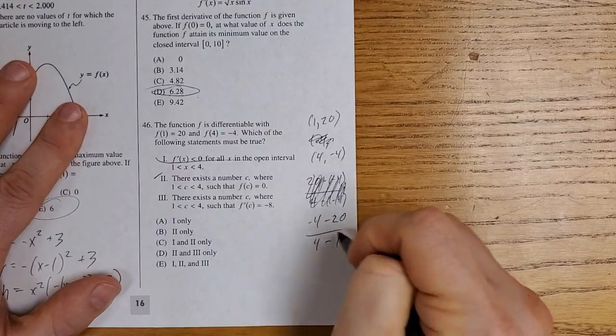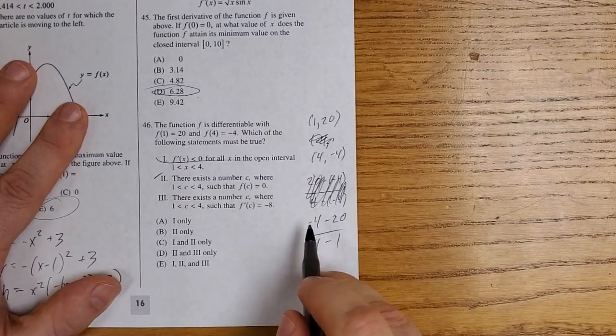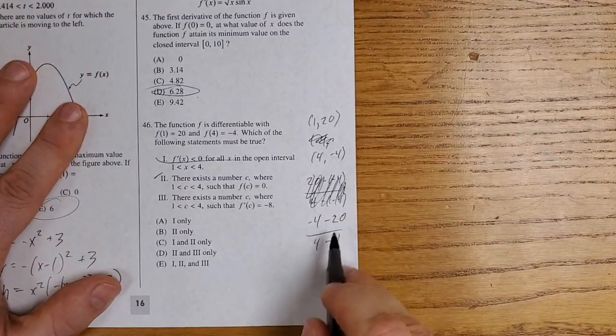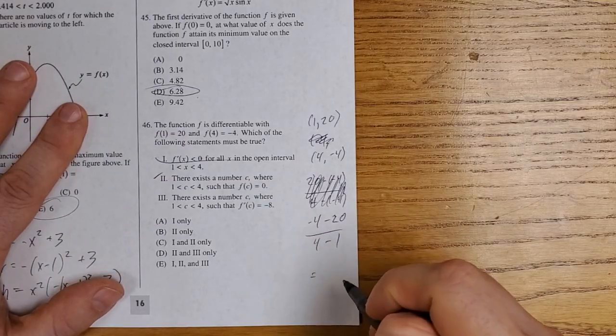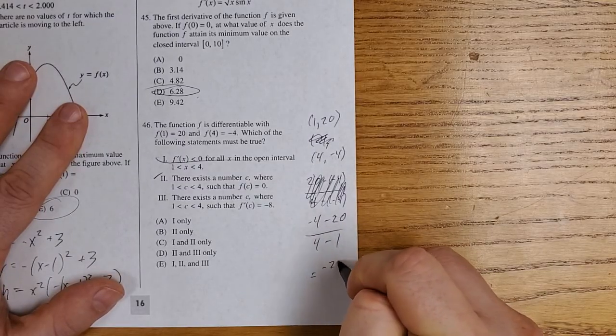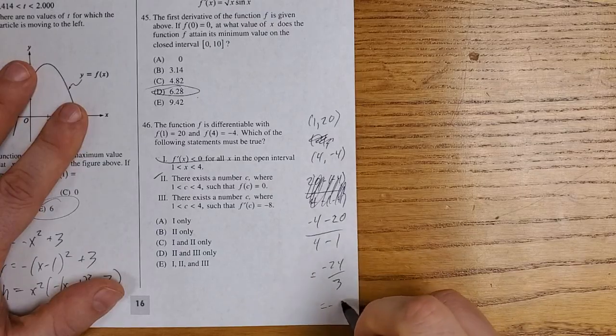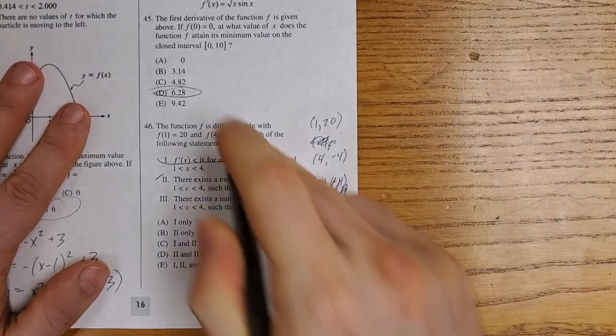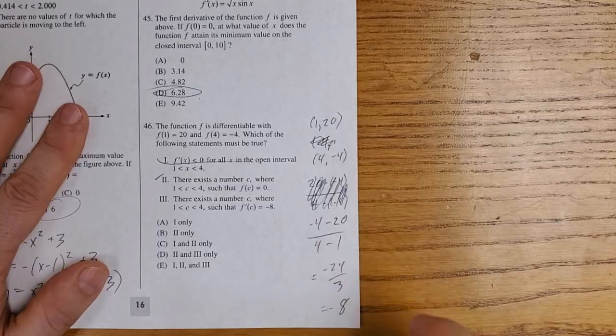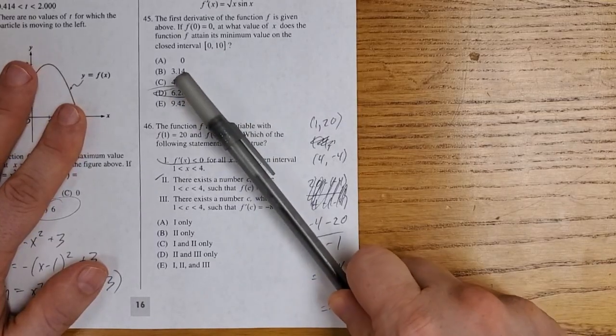Change in y over change in x. Second point minus first point, second point minus the first point. And what that is, we get negative 24 over 3 equals negative 8. So if we just drew a straight line between those 2 points, it does have a slope of negative 8.